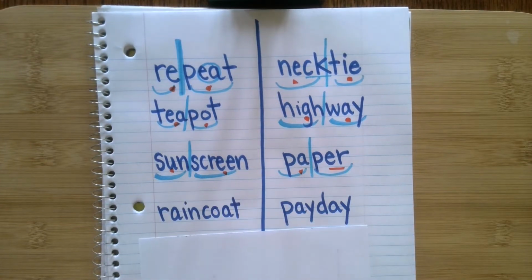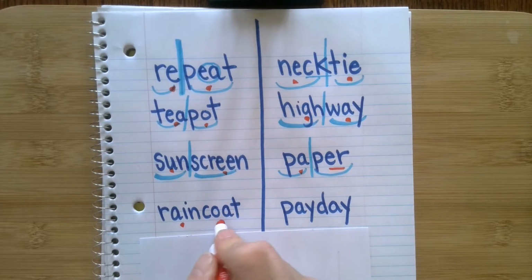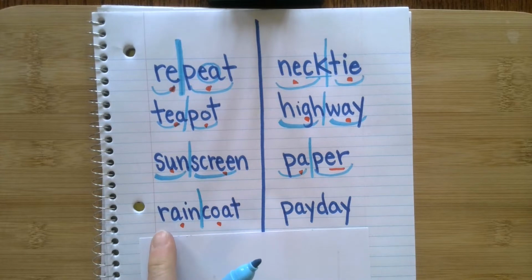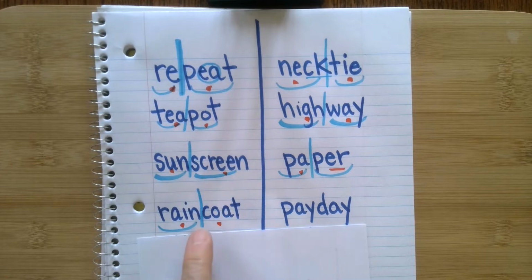Fifth word, I'm going to mark my vowels. Vowel team AI says A. OA says O. Divide my word right here. I have the word rain, coat. Put it together, I have the word raincoat.